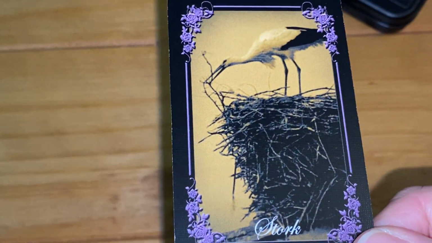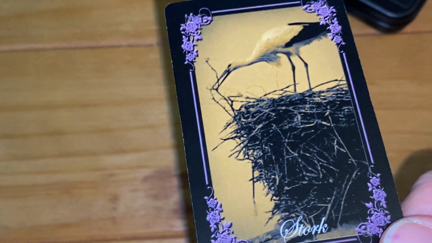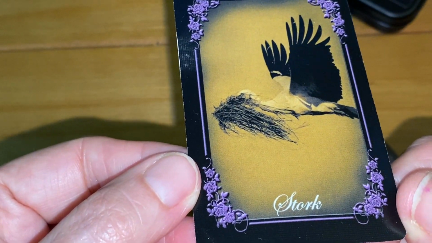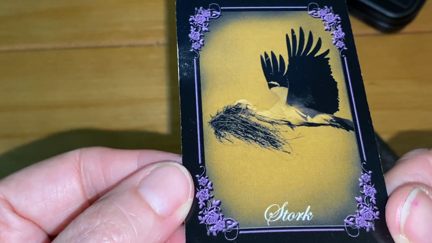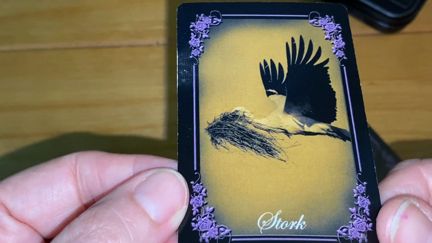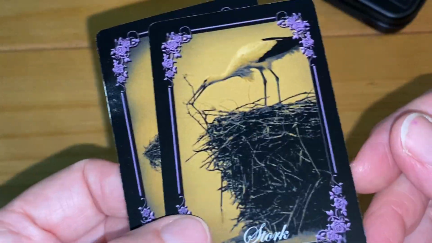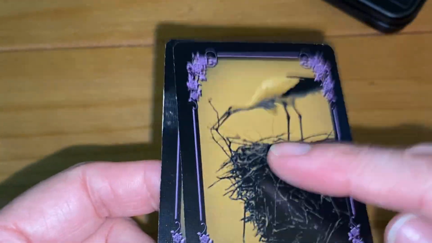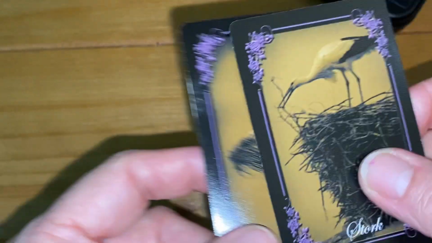But you know what's a good point about the stork? This stork is obviously building a nest. This kind of leads you to think of expecting a child, right? Whereas this stork is more of the change or moving, right? You can see why these images can lead you to think a certain way, and I do have a video on why you should not allow these images to sway you. But that's hard with new readers. That's why I like those traditional decks. When you're new, don't get too cute too soon.